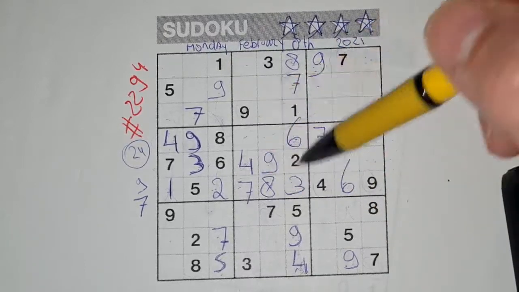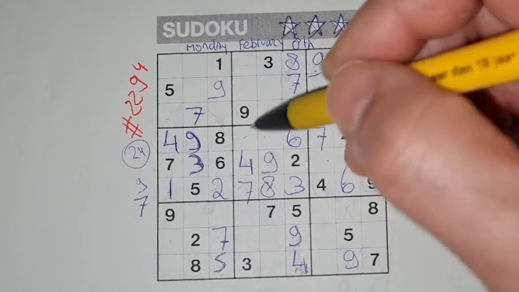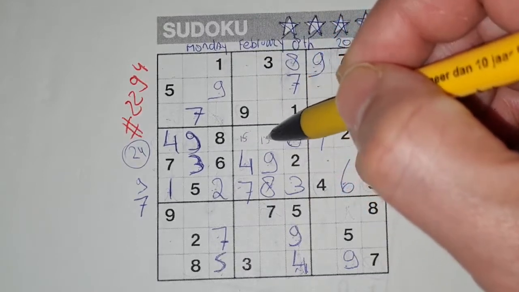2 numbers left in this big square for the numbers 1 and 5. Let me mark those 2 boxes.